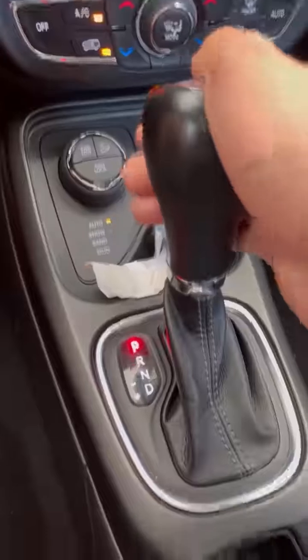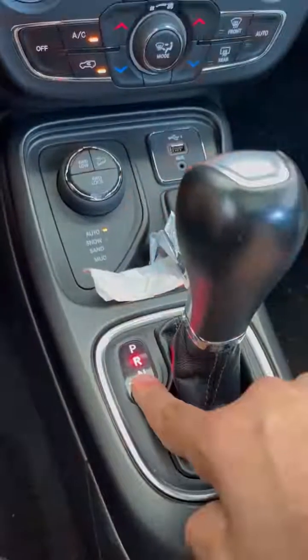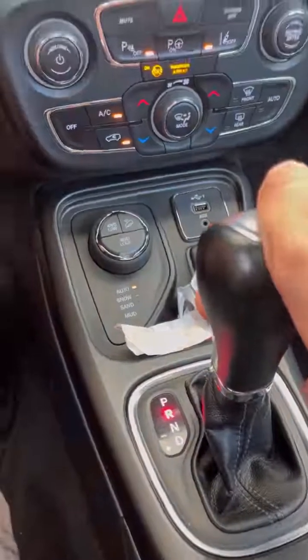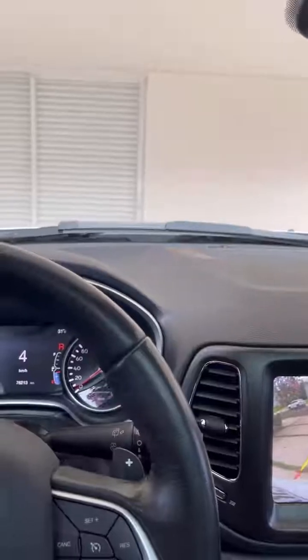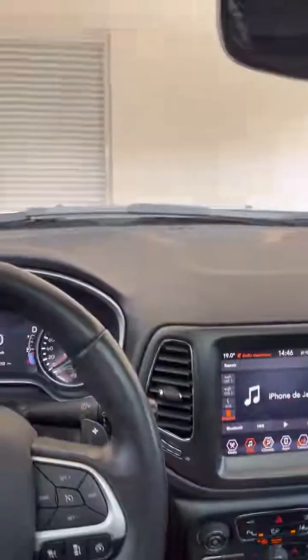So, I'm going to shift from P to R. Look, I think you couldn't see it in the video, but there was a jolt, as if the pressure was coming out of the transmission. And this here compromises and can damage your car. What was made to withstand a jolt is called a handbrake.